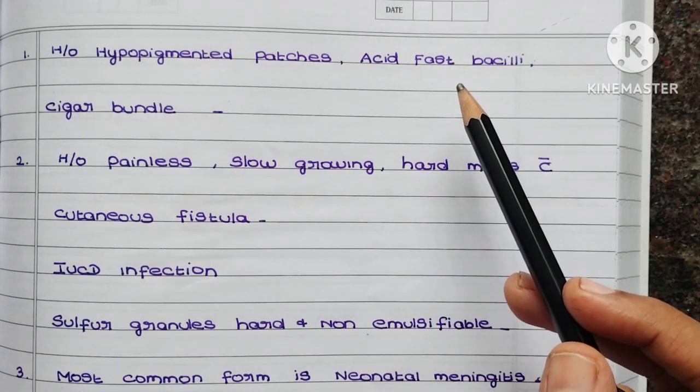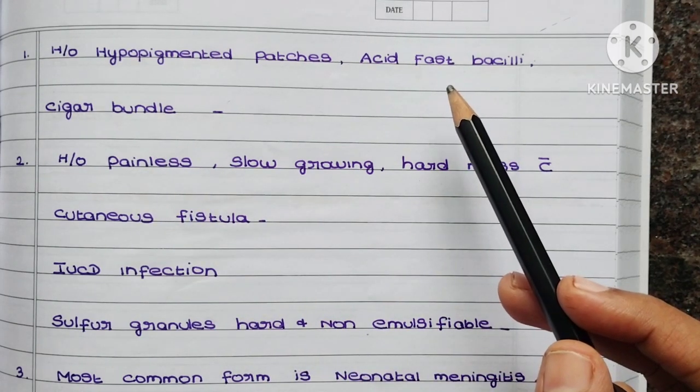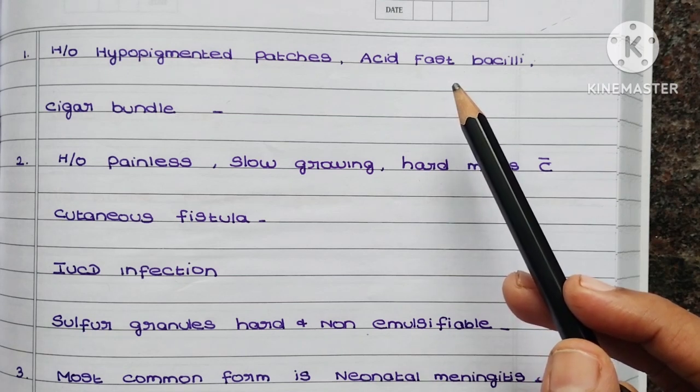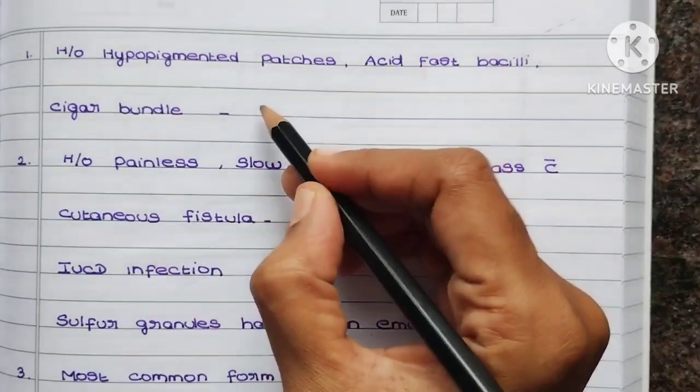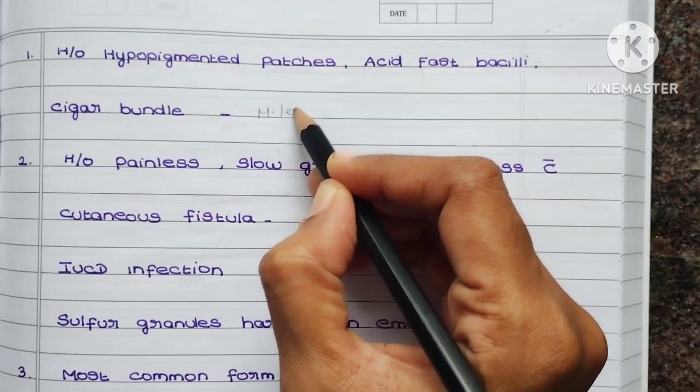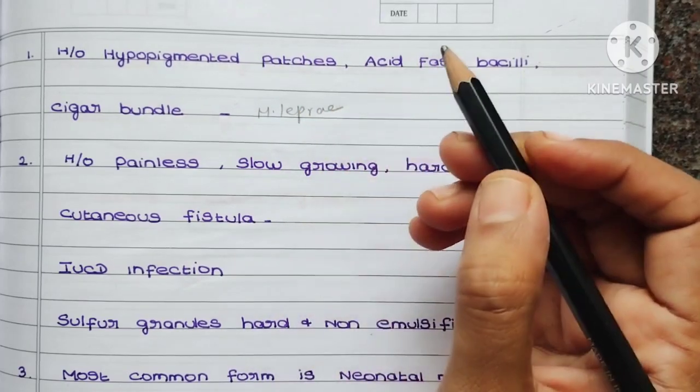Either it can be given as cigar bundle appearance, or as acid fast bacilli. Some other clues: on examination the patient may have ulnar nerve thickening. If you come across these words, it is nothing but Mycobacterium leprae.